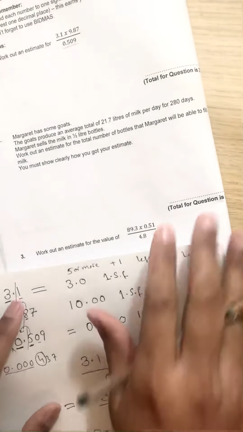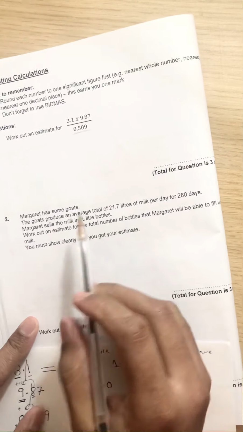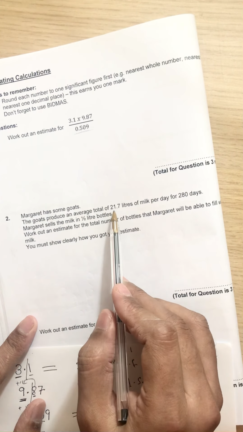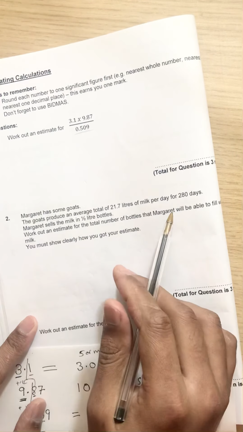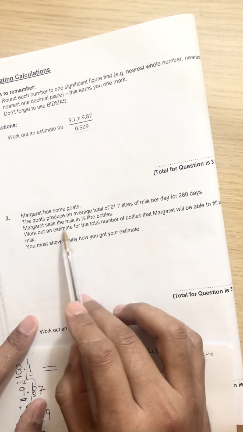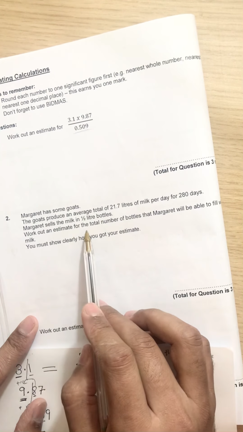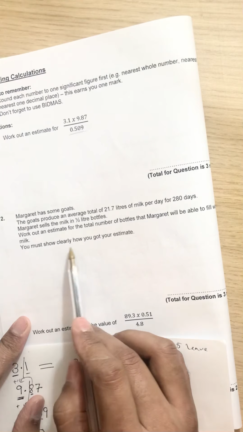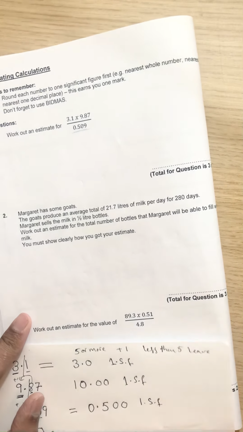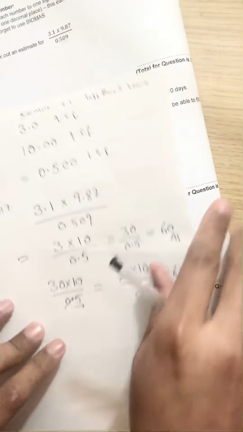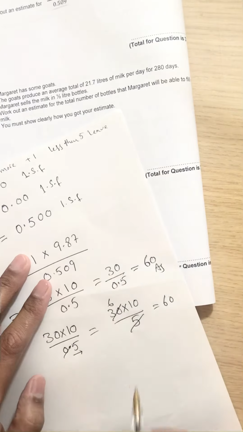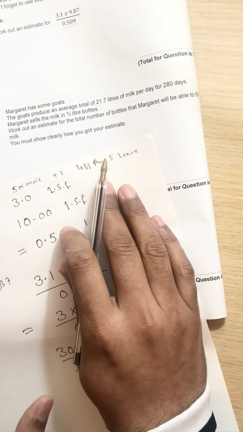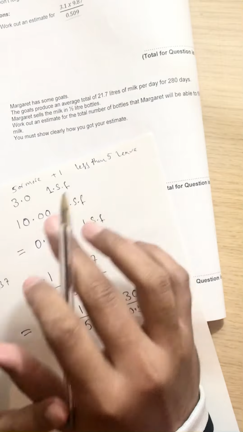Now you need to read the question carefully. Margaret has some goats. The goats produce an average total of 21.7 liters of milk per day for 280 days. Margaret sells the milk in half-liter bottles. Work out an estimate of the total number of bottles Margaret will be able to fill with the milk. You must show clearly how you got your estimate. So here we need the estimation for the whole year, and everything you do, you have to convert to one significant figure.